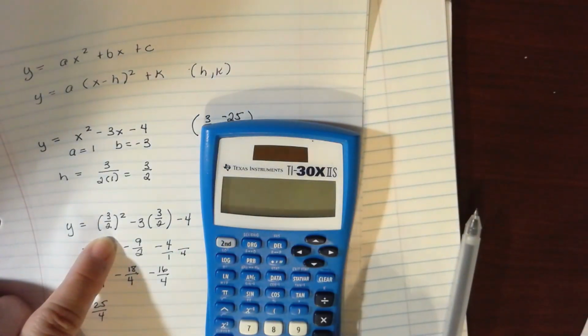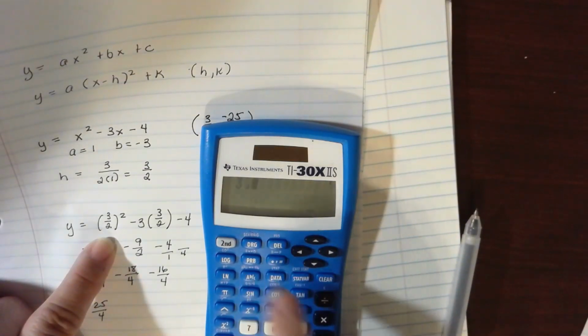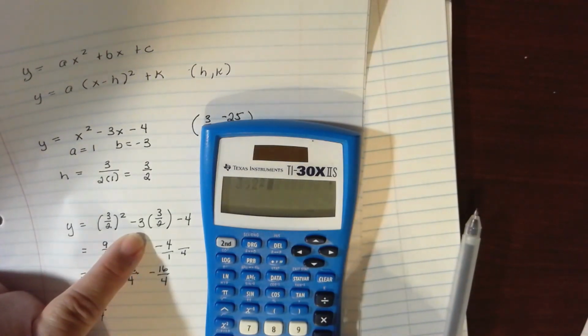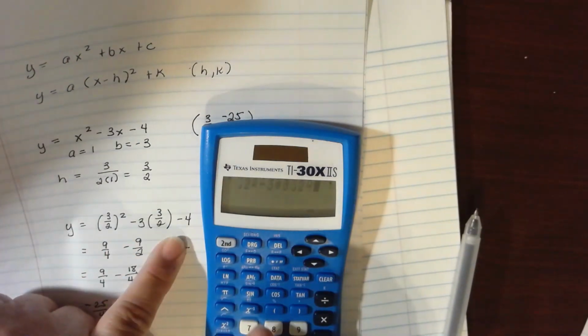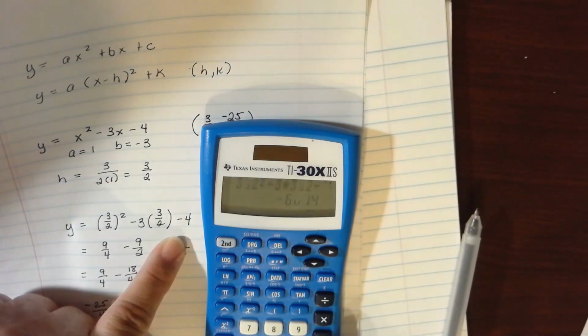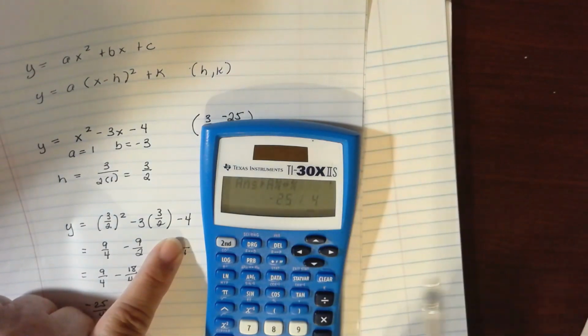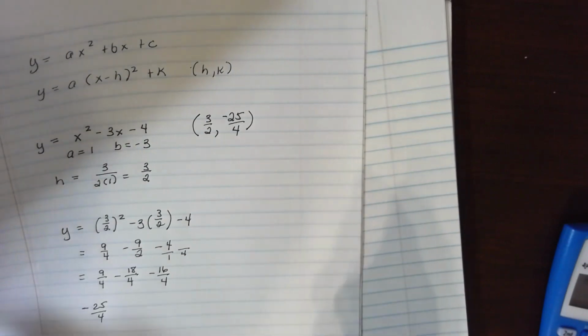Will it show up? Sort of. I could do 3 fraction 2 squared minus 3 times 3 fraction 2 minus 4, and it's going to give me a mixed number, and then I do second fraction, equals, and can y'all see that it says negative 25 over 4? So you can do that on the calculator if you want to. If you do it on paper, you have to get a common denominator.